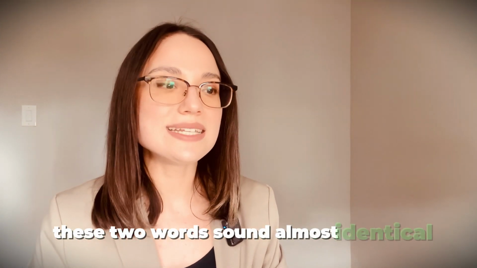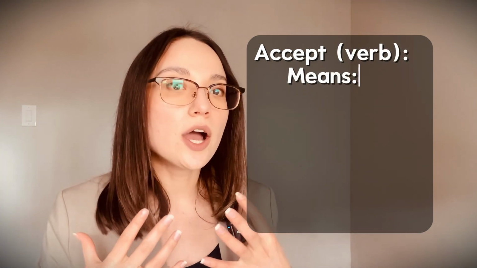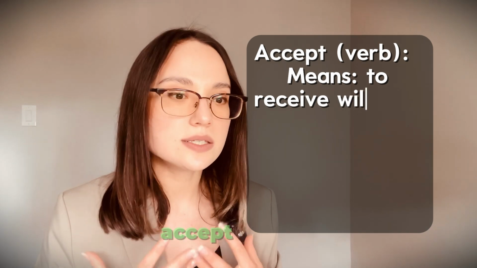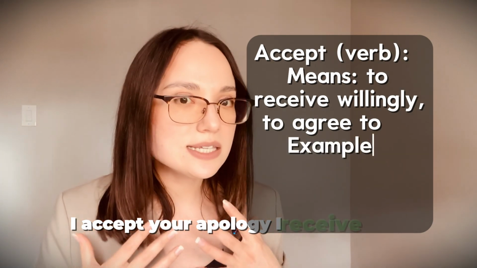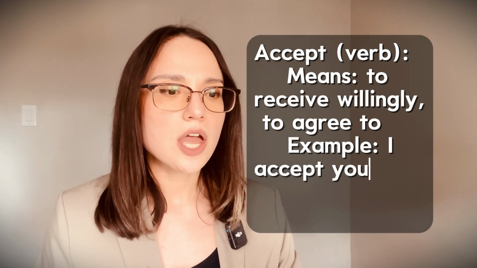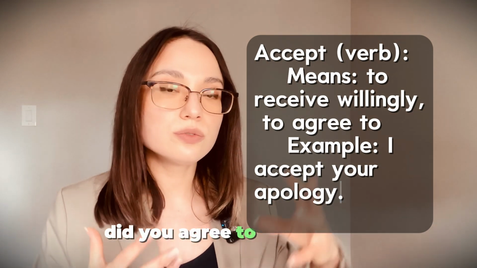Ninth pair of commonly confused words is accept and except. These two words sound almost identical, but they have opposite meanings and different grammatical roles. Accept is a verb. It means to receive something willingly and to agree to something. Example, I accept your apology. I receive your apology. Did you accept the job offer? Did you agree to take the job?